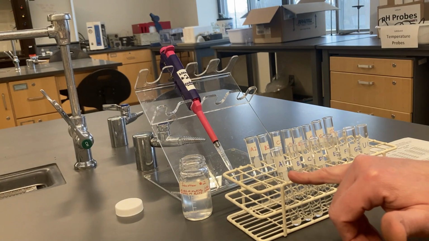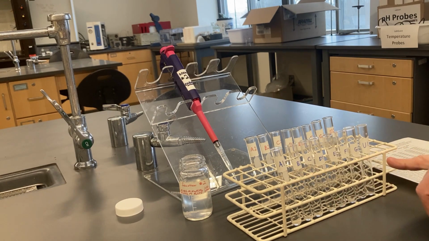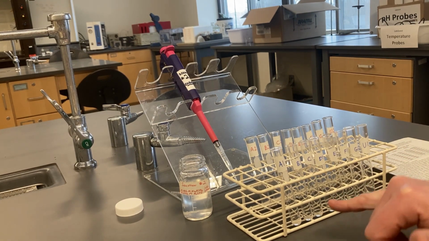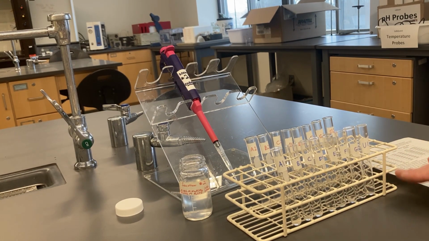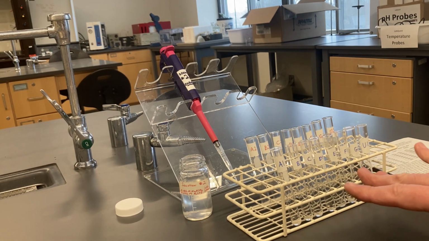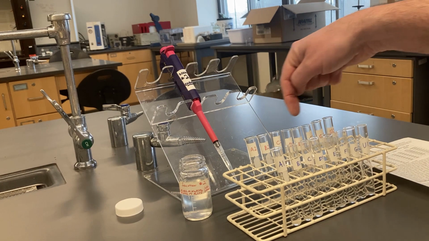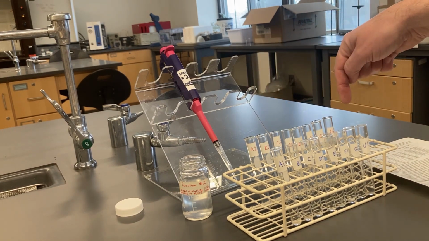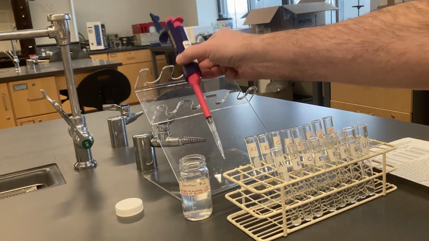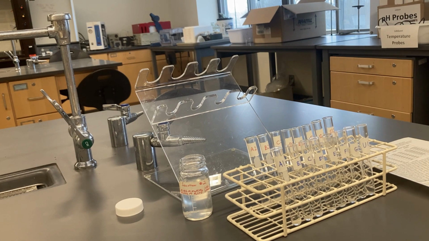So back in all these solution ones, I'm going to be adding distilled water to them to bring them all up to exactly 1 milliliter, 1,000 microliters. But right now I'm going to add my solution number 2 to all of my number 2 test tubes in the back. And A2 up to E2 are all getting 200 microliters.